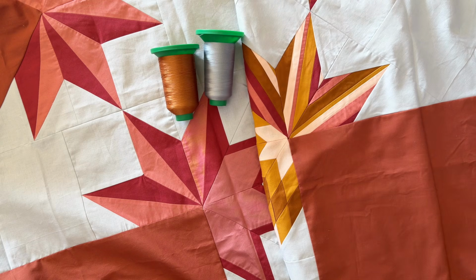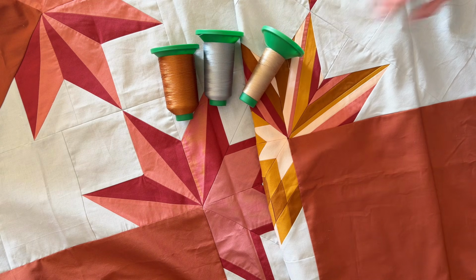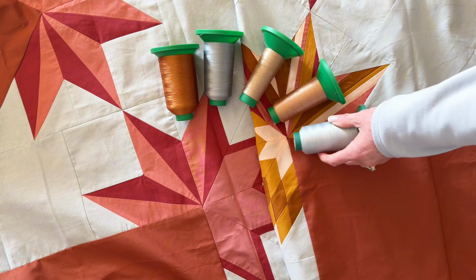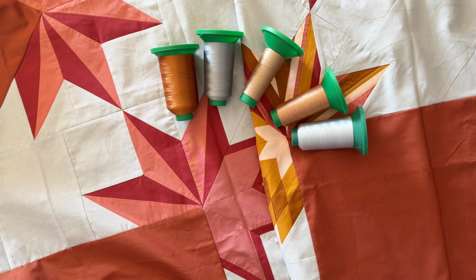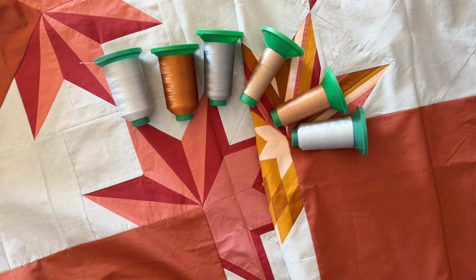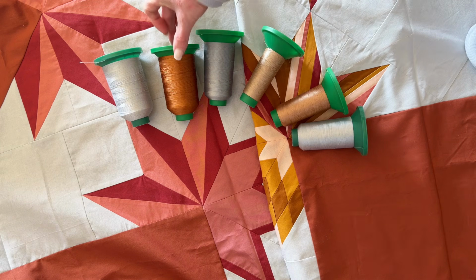So I have narrowed down 5 choices that do not exactly match the fabrics, but blend with all of them. I don't care for them to exactly match because then they almost disappear on the fabric they precisely match. You see 6 spools because the first and the last are both the same silvery color. So let's go through these options one at a time.